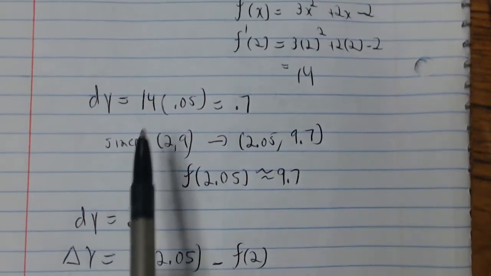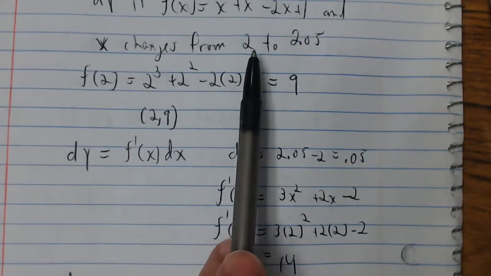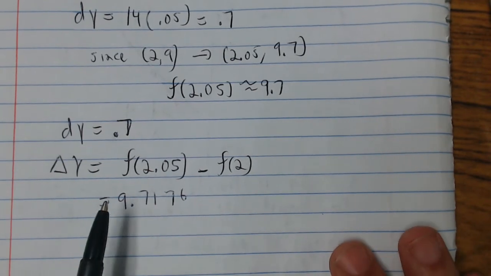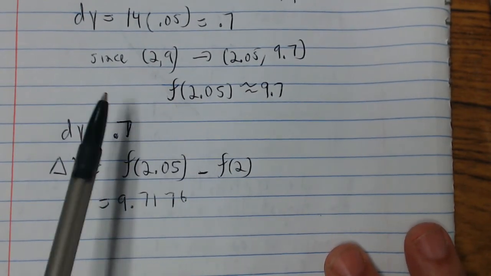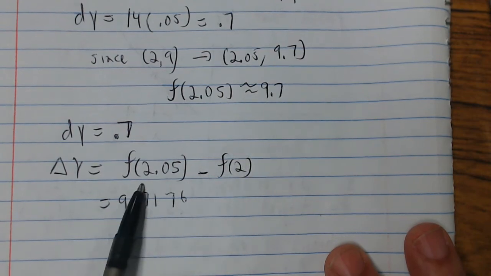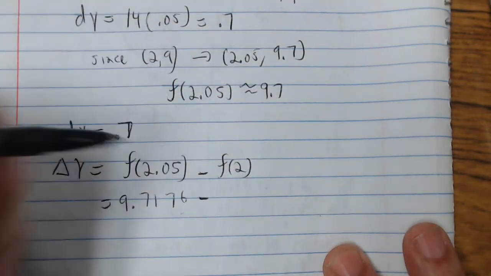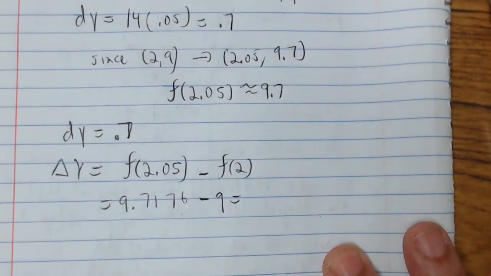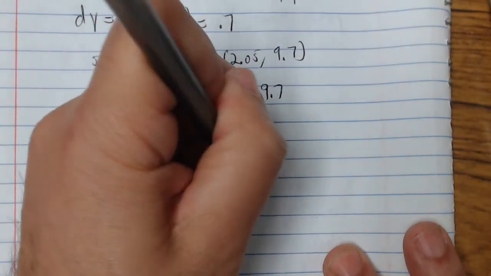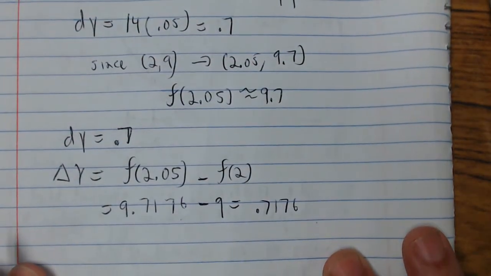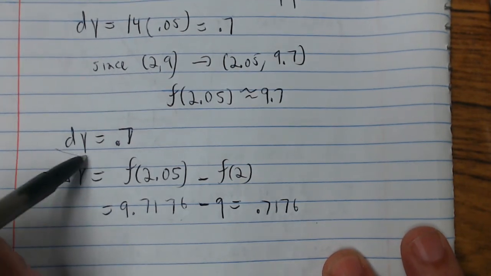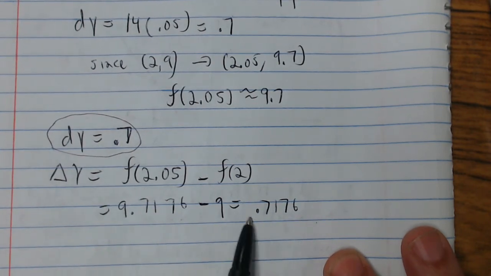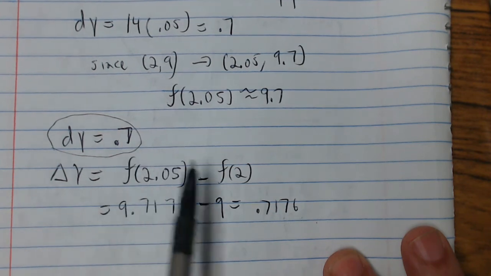Now notice how my approximation was actually pretty close to the actual. How come? Because we didn't move too far away from 2. Remember, as long as you stay close to the point of tangency, your tangent line will do a good job of approximating the actual y value. So this will be 9.7176 minus f of 2, which we found earlier was 9, which is the actual delta y, which becomes 0.7176. So what is it that we approximated? We approximated that the y value will roughly change by 0.7, but in reality it changed by 0.7176, which is still a pretty good approximation.